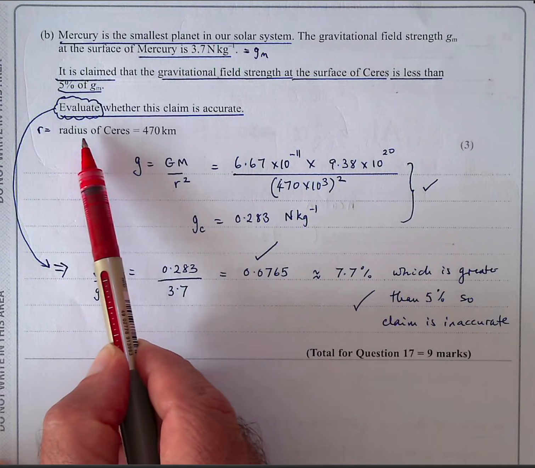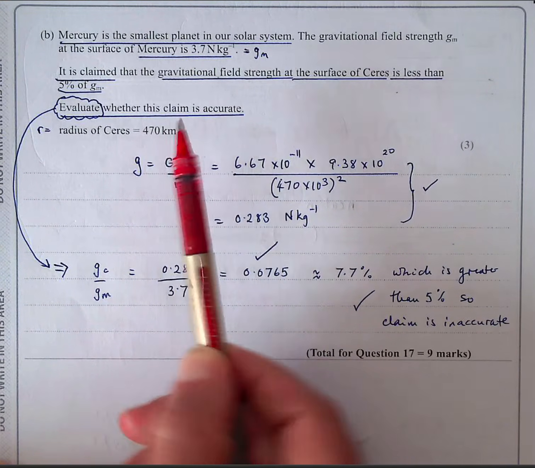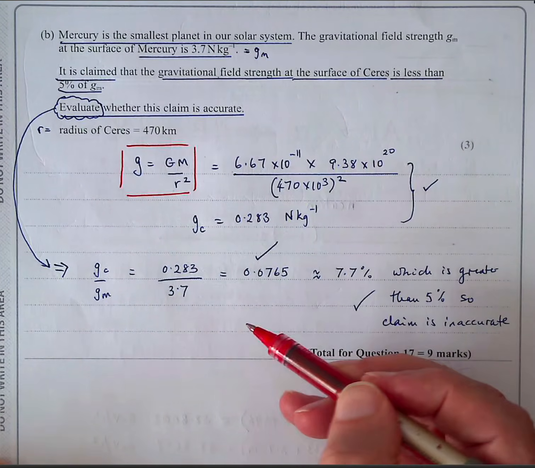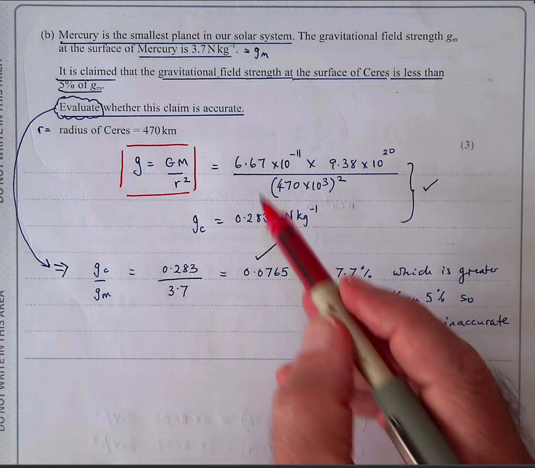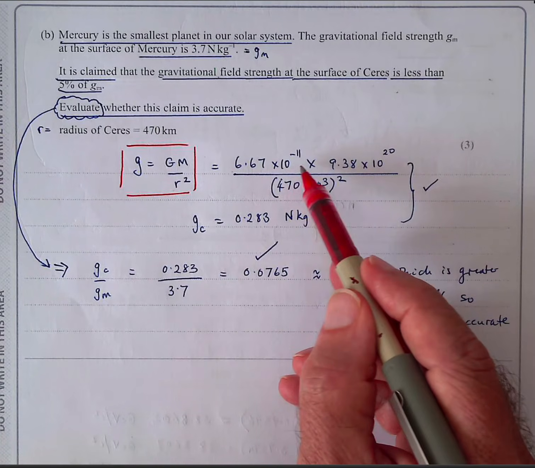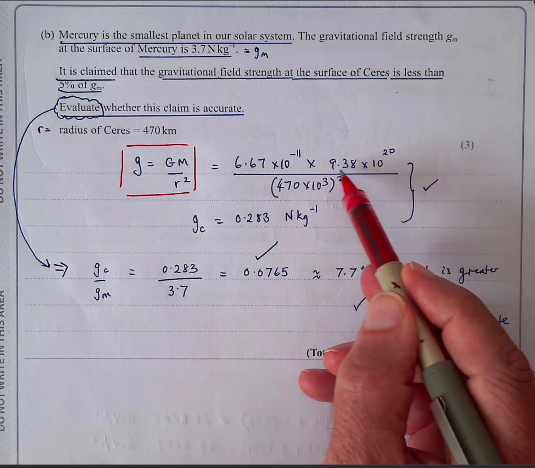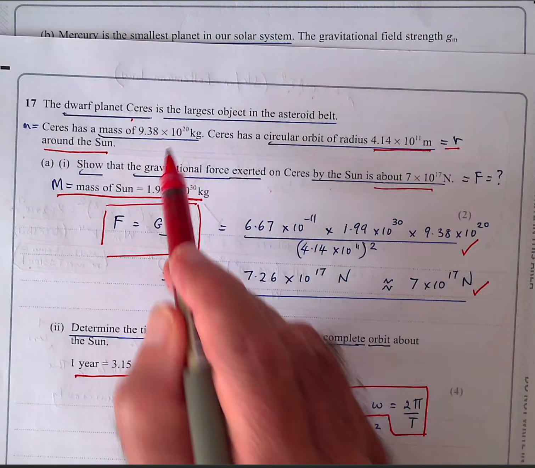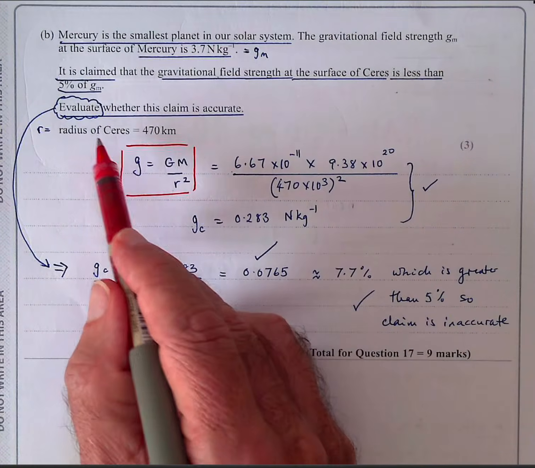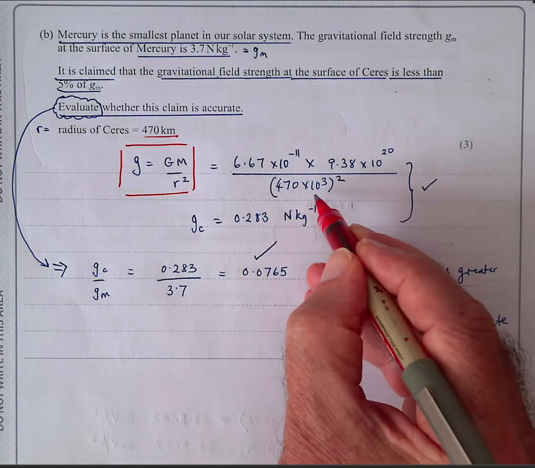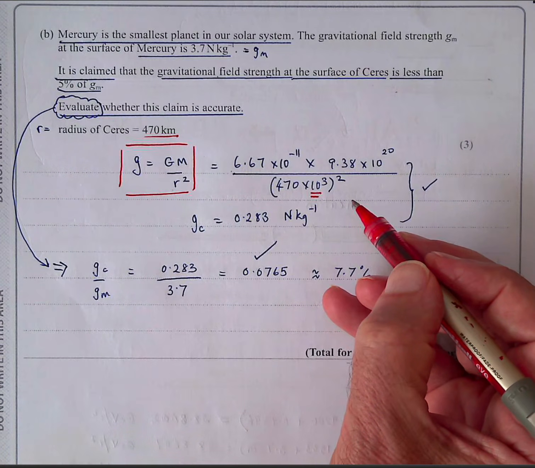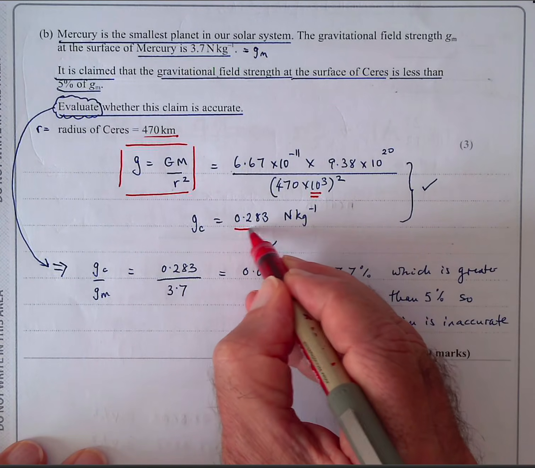Okay, so here they've given us the radius of Ceres is 750. This time they're using one of the other equations from your equation sheet. I think they've almost used every single equation in this exam. I'll show you afterwards. So G is 6.67 times 10 to the minus 11, we used it before. 9.38 is the value of the mass, which we were given at the beginning of question 17. The mass is given there, and divided by the radius of Ceres, don't forget to change that into meters, so there's times 10 to the 3, and then that's squared. Once you square it, you come up with a very small value of 0.283.